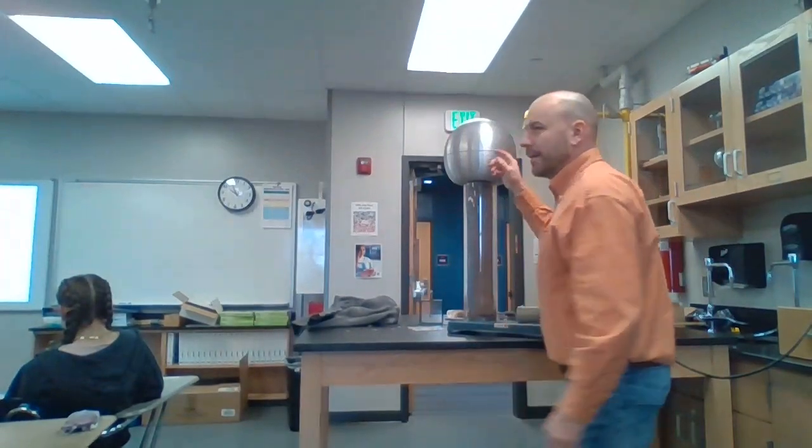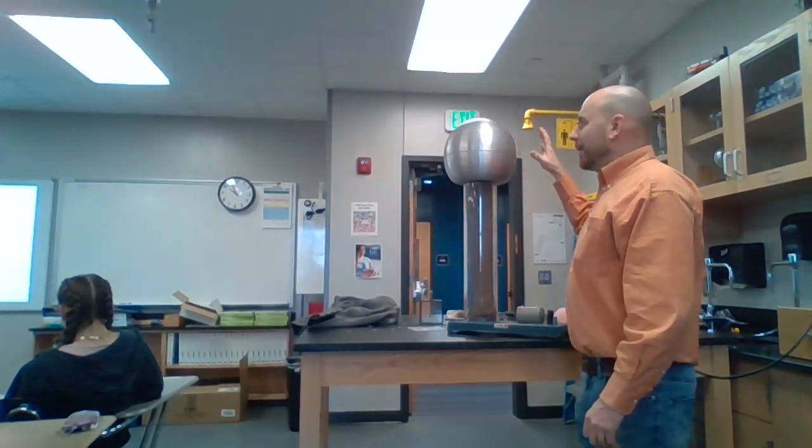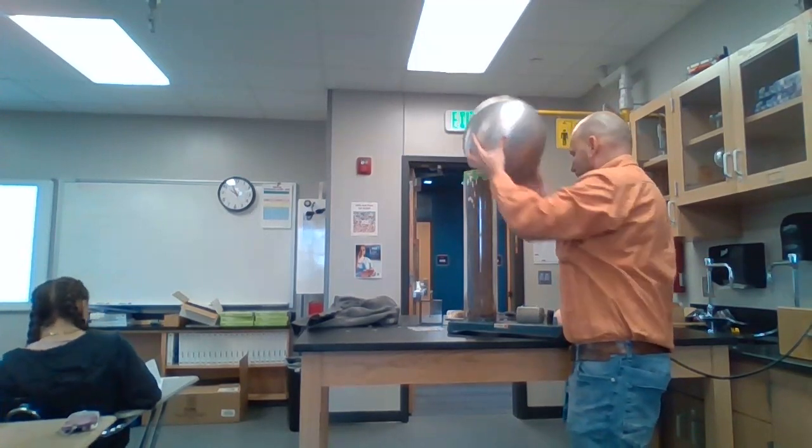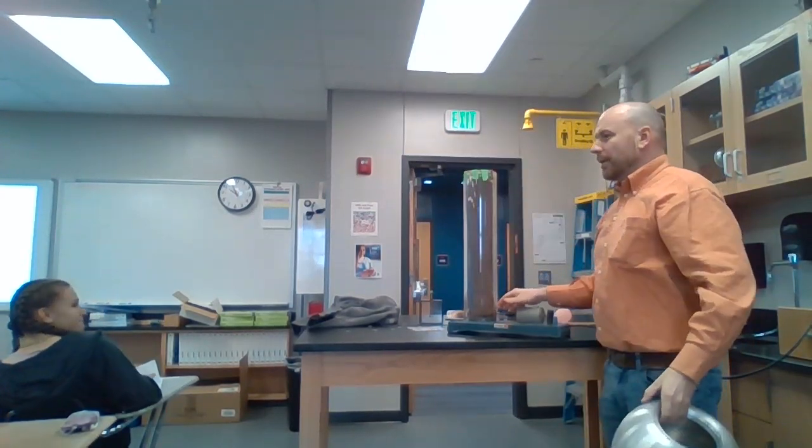I introduce you to the Van de Graaff generator. Now here's how this works. Down here is a spool made of material that is really okay losing electrons. The rubber band is okay taking the electrons.